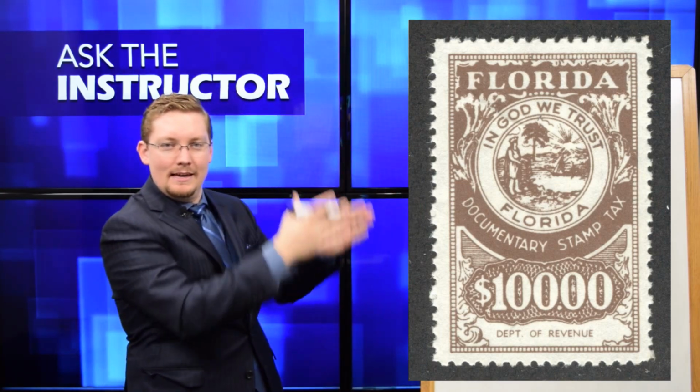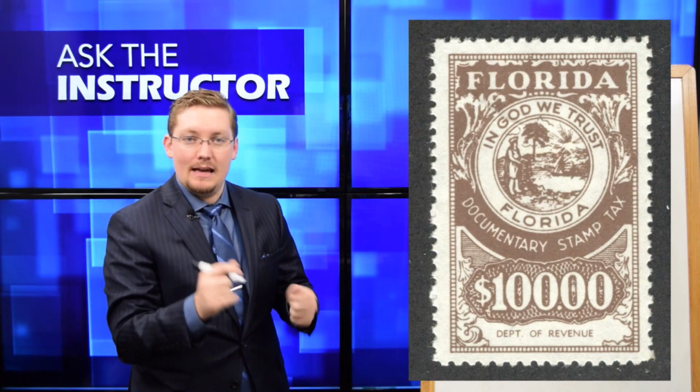So again, this is what a stamp looks like in Florida. Now, this is a much older one. We don't really use these actual stamps, but essentially, if you want to visualize this in your mind, that this is what you're purchasing, then great. But if you notice right down here at the bottom, it says $100 on it. So this stamp is good for $100 worth of value. So that's, again, just to help you visualize what this doc stamp looks like.